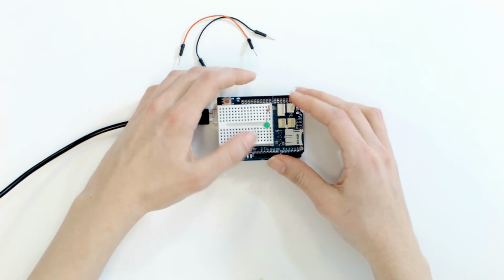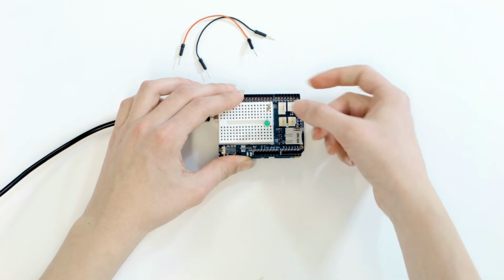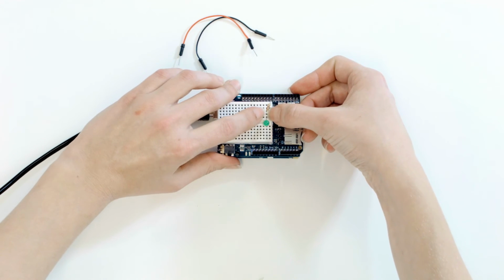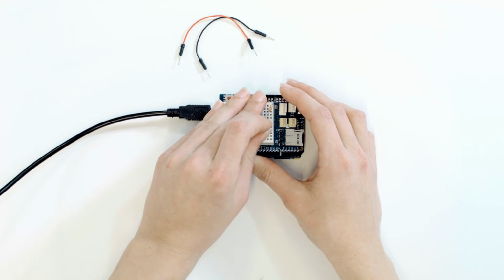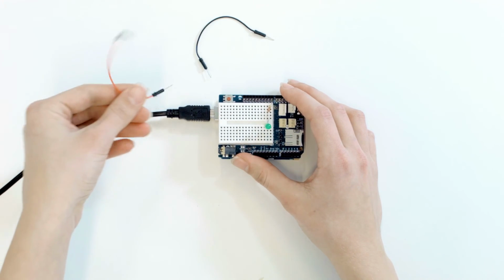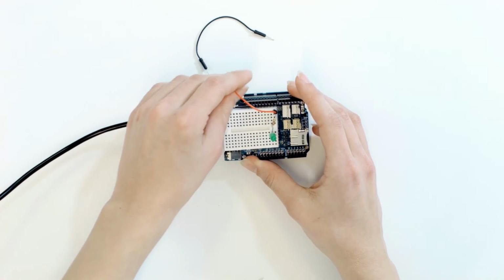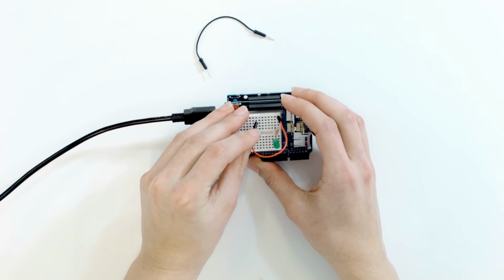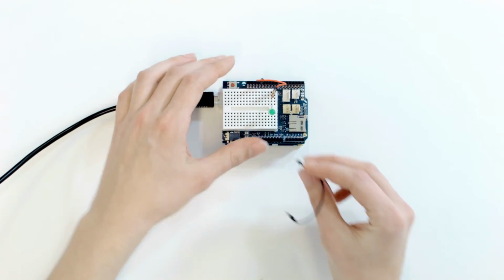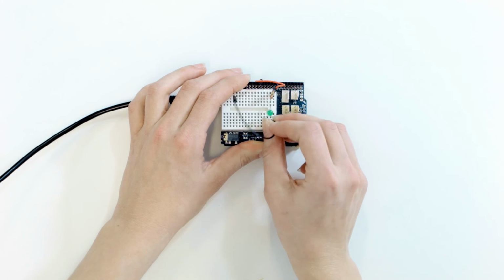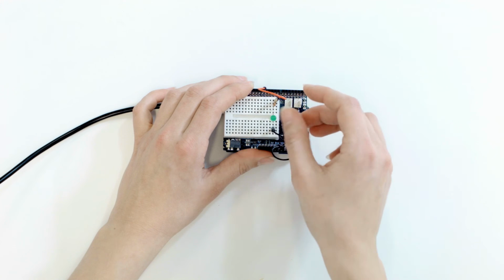And then you need to make sure that the resistor is going to the next strip, so it's not in the same row, because then it's not going to go through the resistor. Great. Then we use our red cable in this case, connected to our pin, and our pin is still pin number 13. Then we connect the other short leg to ground. Okay, great.